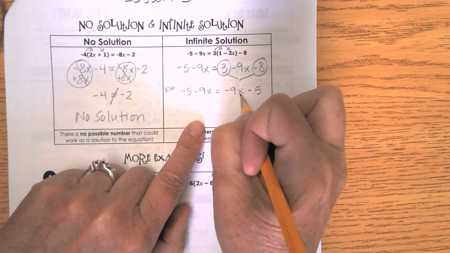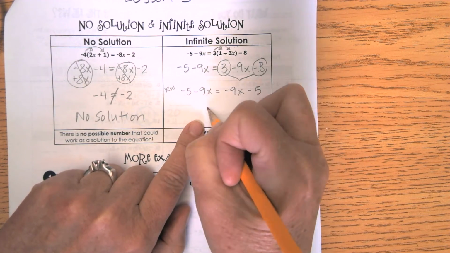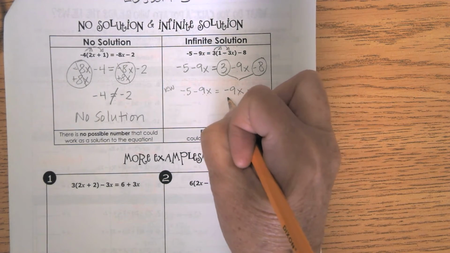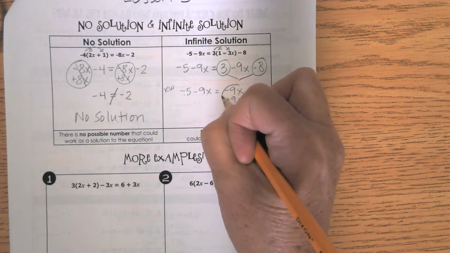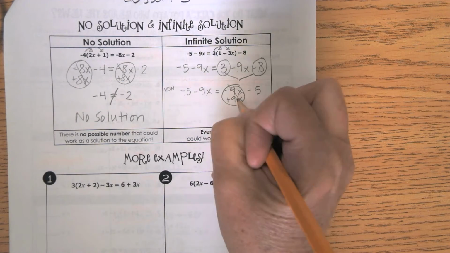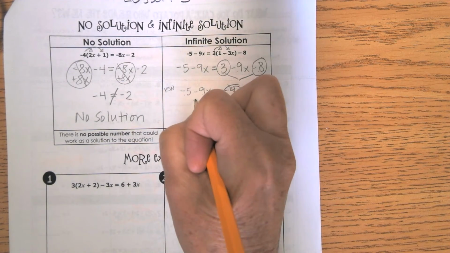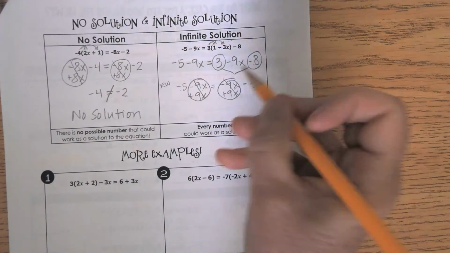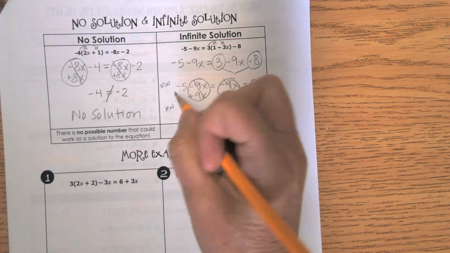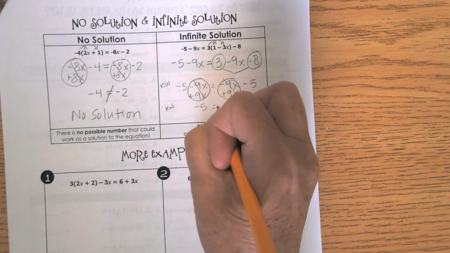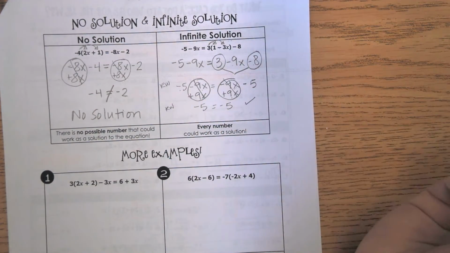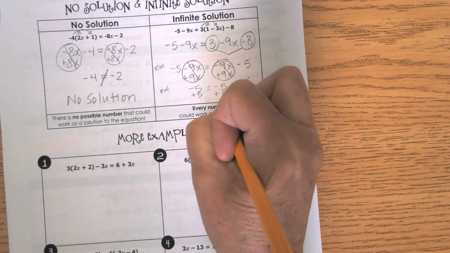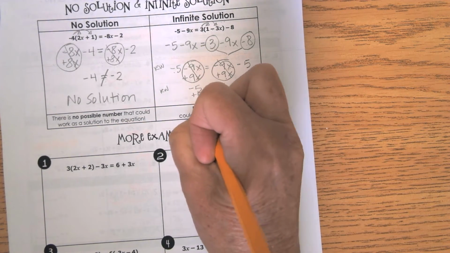Now notice that I have x's on both sides, so I need to move one to the other side by either adding or subtracting. I'm going to add 9x. That actually becomes 0. Whatever you do to one side, you do to the other, so I'm going to add 9x, and again, that becomes a 0. Now as I rewrite, I'm left with negative 5 is equal to negative 5, which is true. If I add 5 to each side, I'm down to 0 equals 0.